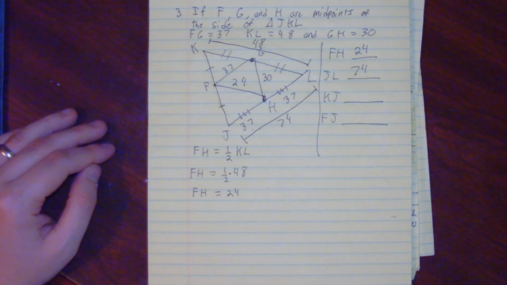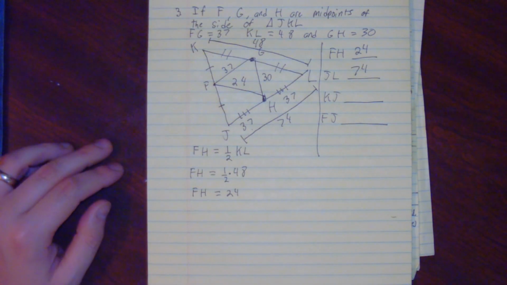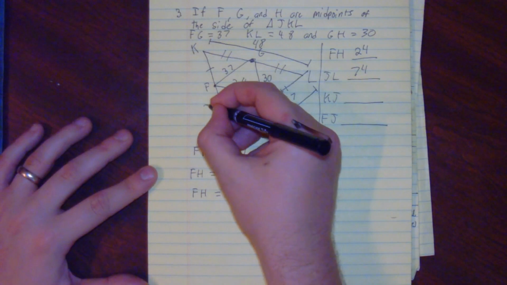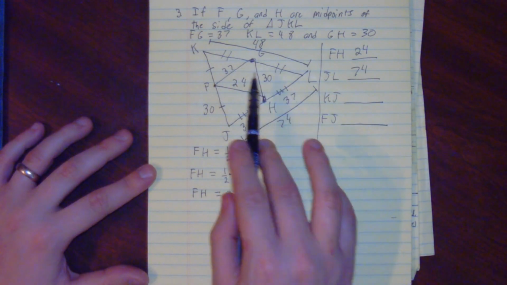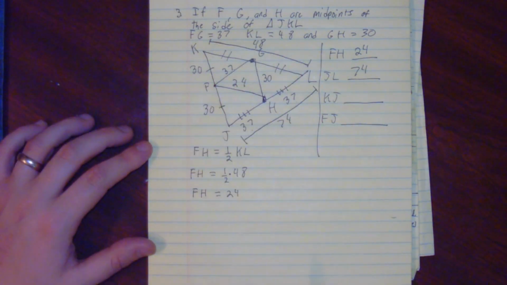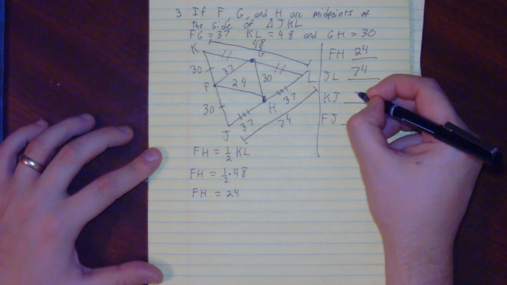Now we're looking at KJ. We're trying to figure out the length of KJ. Again, let's just do this the quick way. If that's 30, that means FJ has to be 30, and KF has to be 30. If we add those two up and plug that into your calculator, you get KJ is 60.